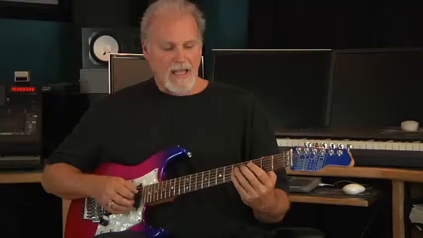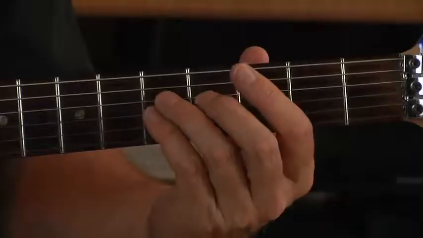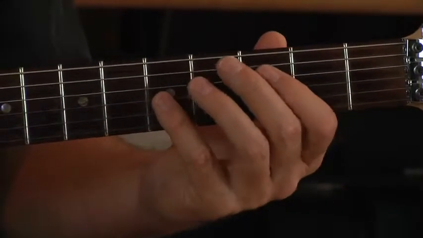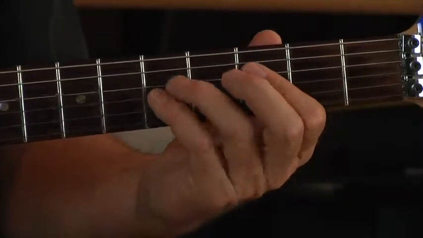So all those different possibilities are there, and you can change them back and forth while you're playing. So if I'm playing this note on top, I can actually change back and forth between the fourth and the fifth. Here's the fourth, and here's the fifth.